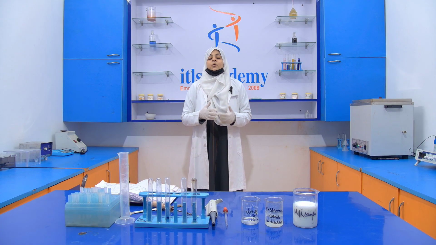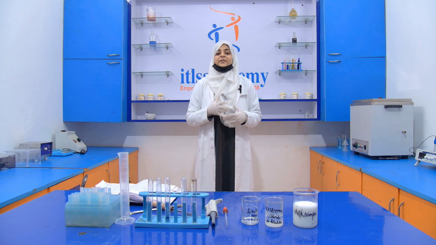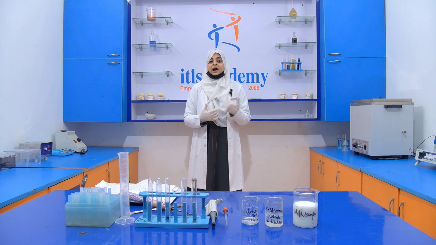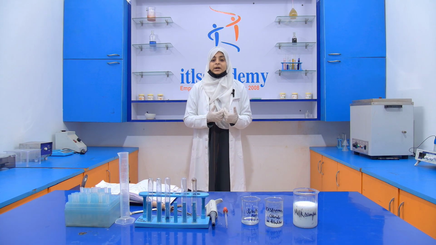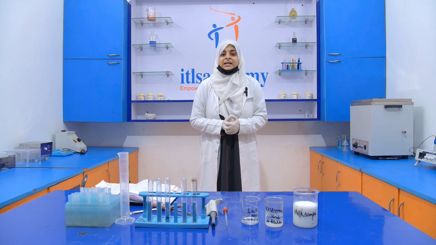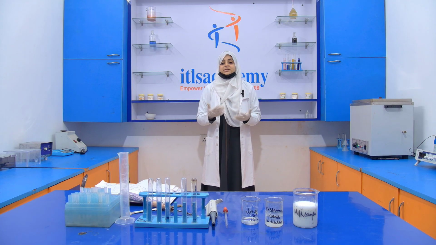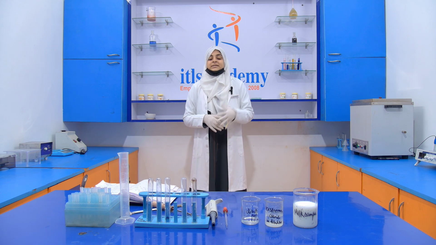Now when we are handling the concentrated HCl, we have to take extra care. We have to wear a mask, gloves and a lab coat, and we have to avoid direct contact with the concentrated HCl. Otherwise it will damage our skin, damage our eyes, and also burn our skin.